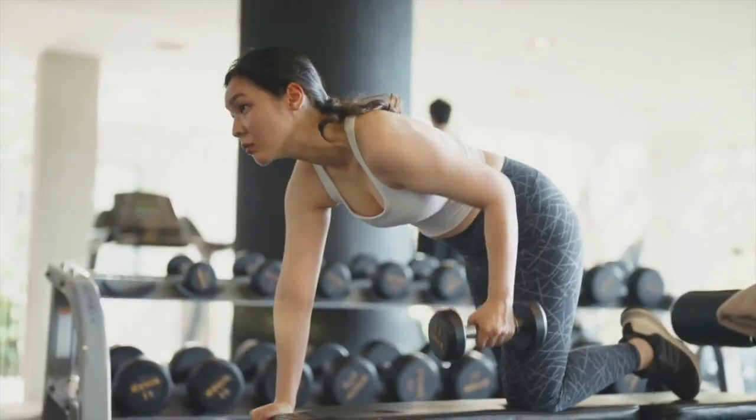This works your chest, shoulders, and triceps. Then you have your horizontal pull exercises. That's just pulling weight inward, so pulling weight in towards you. Those are all of your rowing variations. These work your back and your biceps.